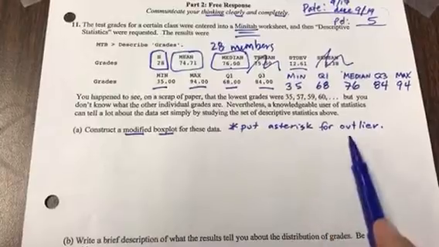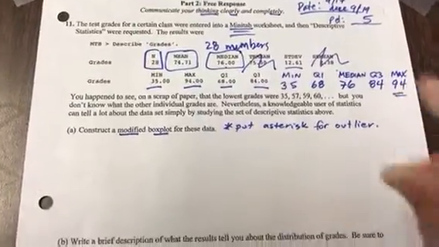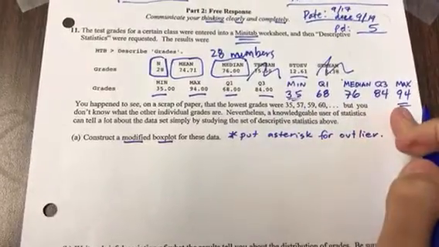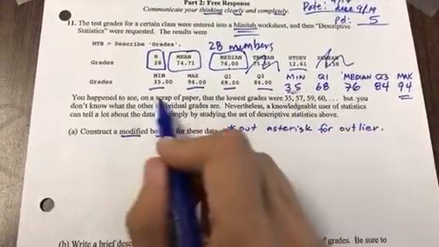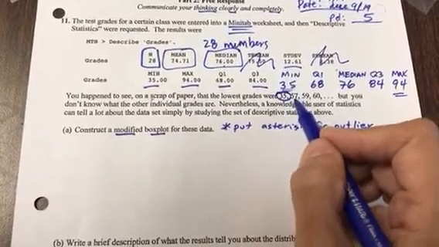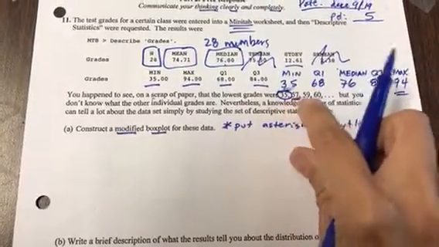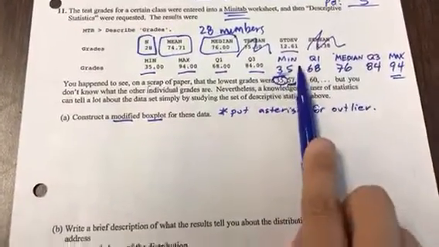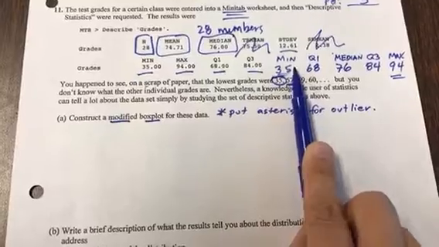Except I've got some problems. I don't know if this should be an asterisk or this, and there are problems where you have more than one asterisk. So we saw a scrap of paper where we know this person got a low score, and then the next lowest score was these guys, and they're actually not that far from the quarter. So I have a hunch that that's probably going to be an asterisk.